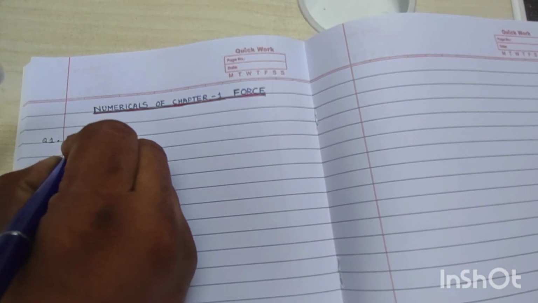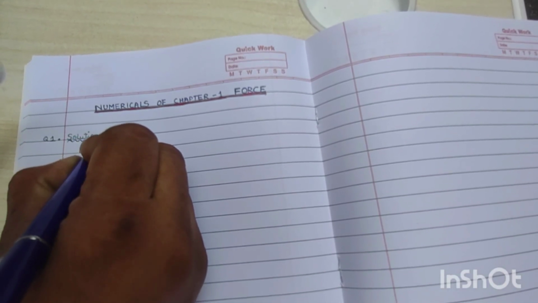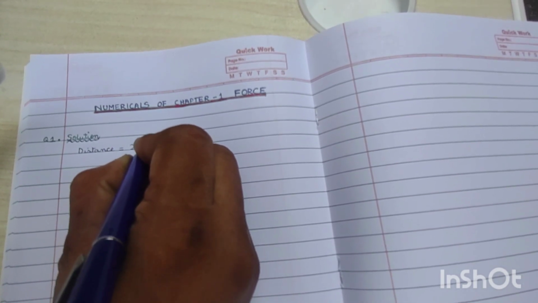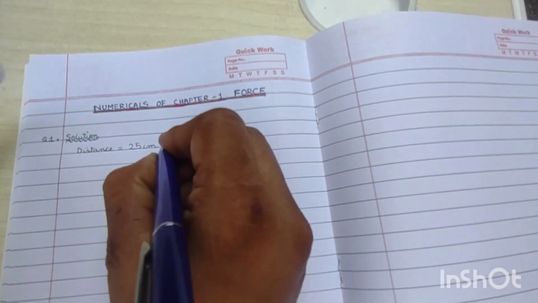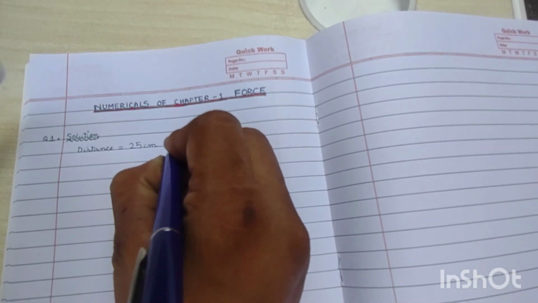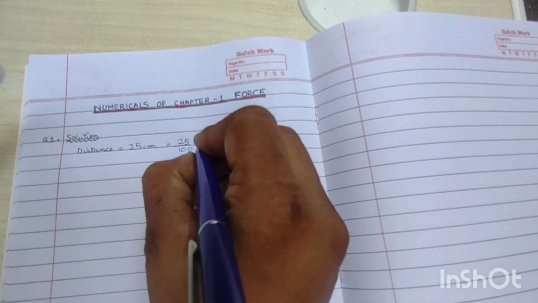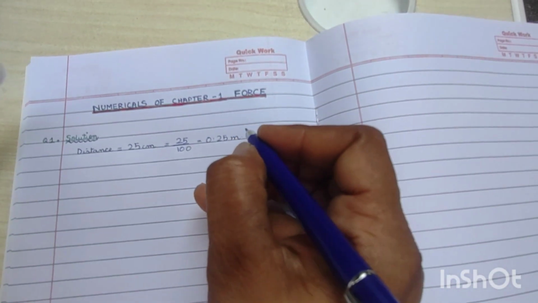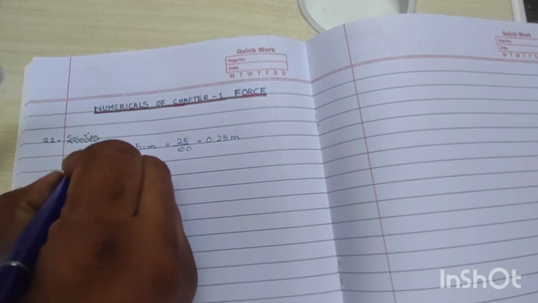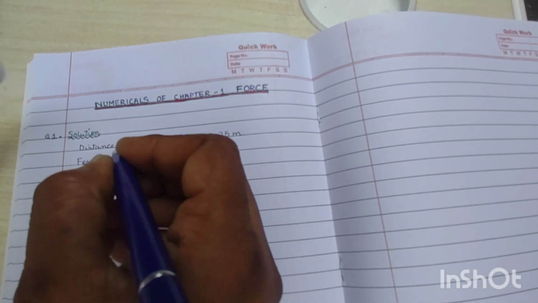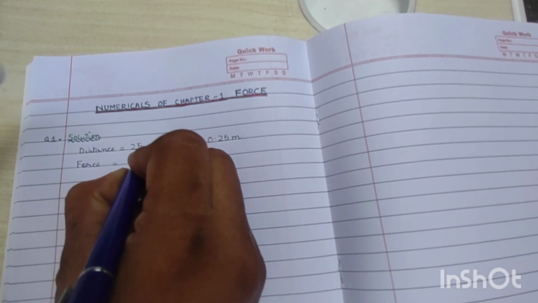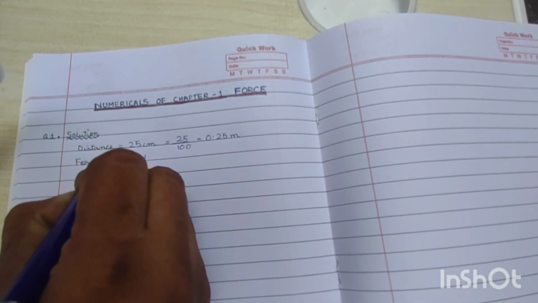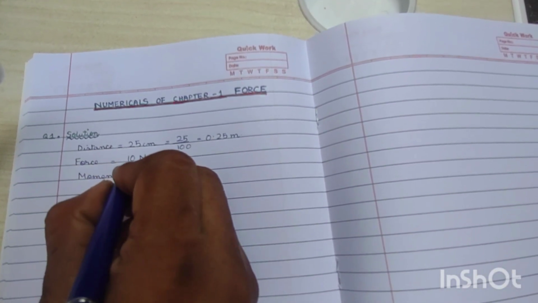That is, distance given is 25 centimeter, which we change to meter: 25 by 100, which is 0.25 meter. Then force given is 10 Newton, and we have to find out the moment of force.